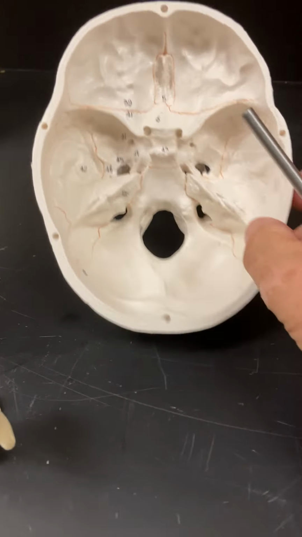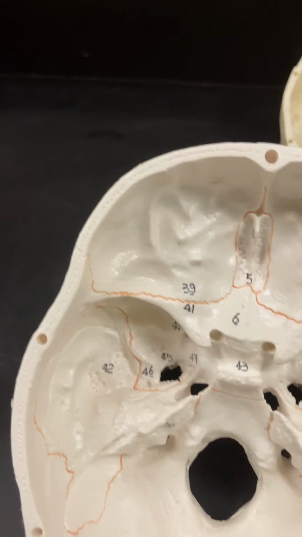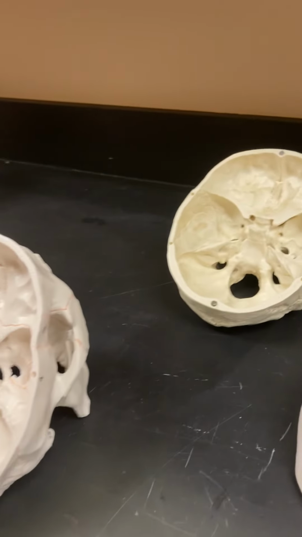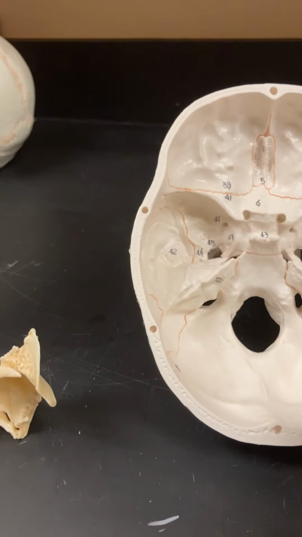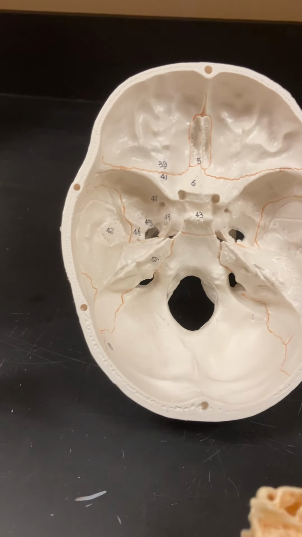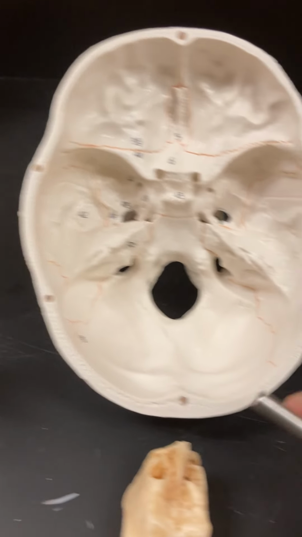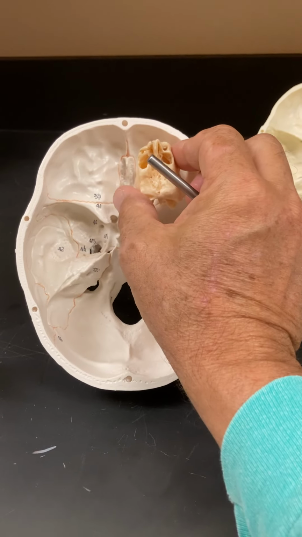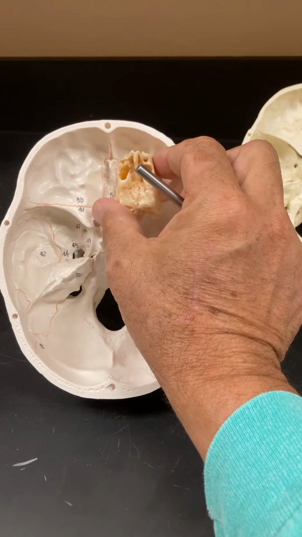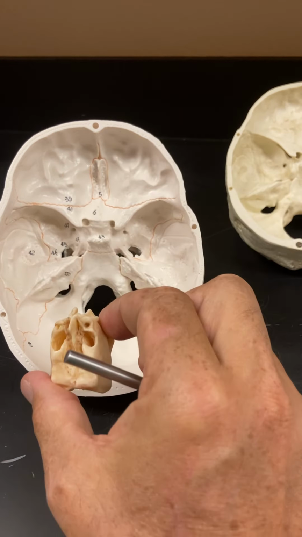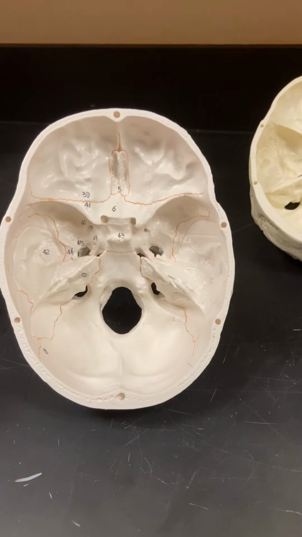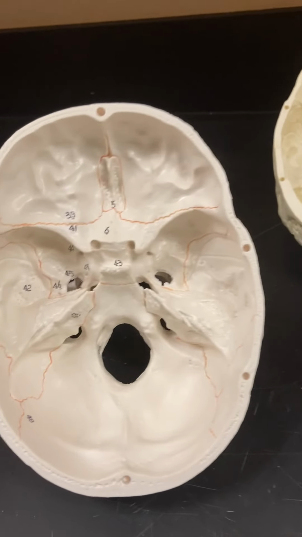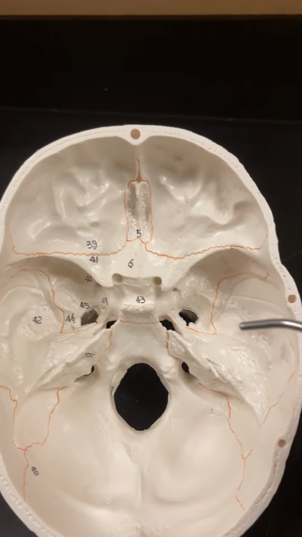And then lastly, we get to the ethmoid. Now, the ethmoid, as I said, let me just get that one for you here. So we have this little ethmoid. You've got to imagine that sticking right down in there. And it's towards the anterior of the cranium.